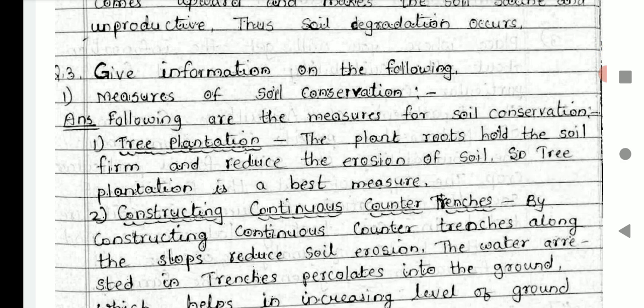Next question, give information on the following. First, measures of soil conservation. Answer: following are the measures for soil conservation. First, tree plantation. The plant roots hold the soil firm and reduce the erosion of soil. So tree plantation is the best measure.